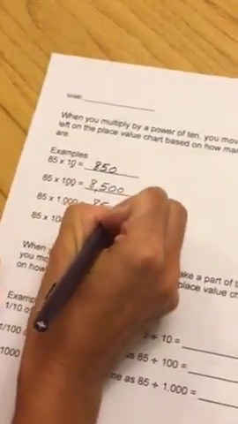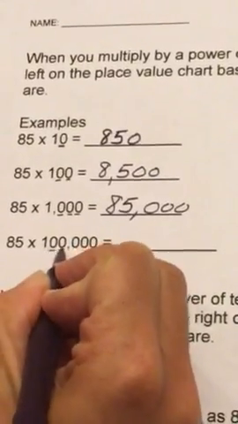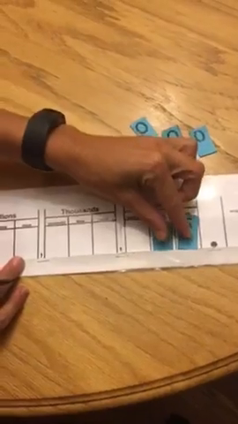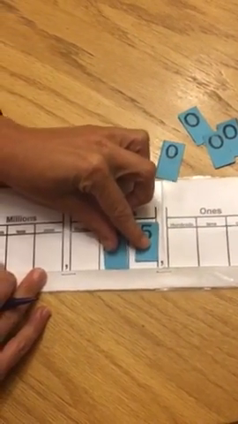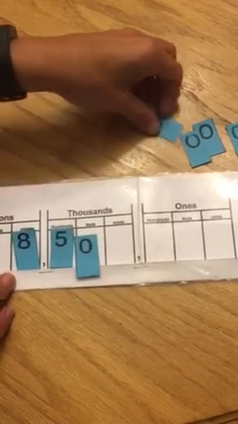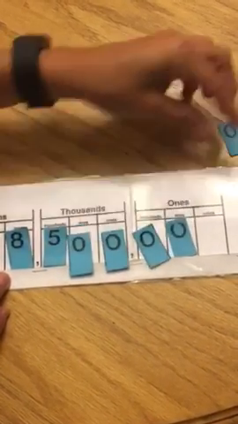This next one, we're going to make a little bit bigger jump. We're going to multiply by 100,000, and since there are five zeros, we're going to move our 85 five places to the left, each digit. So there's one place, two places, 3, 4, and 5, and then it opens up the 10,000s down to the 1, so I'll add my zeros, and it becomes 8,500,000.